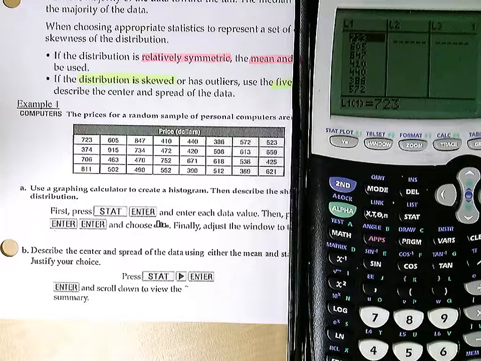Press second, enter. So I type in every single number. Click clear, nothing's working.